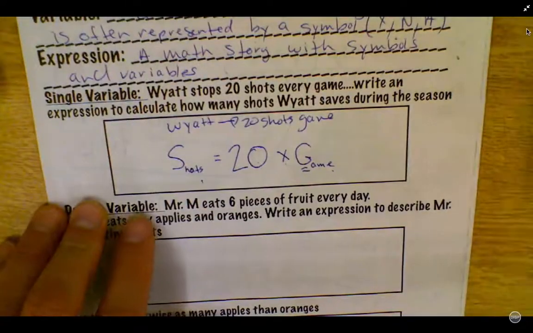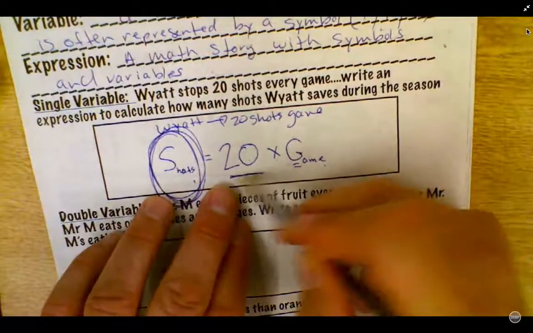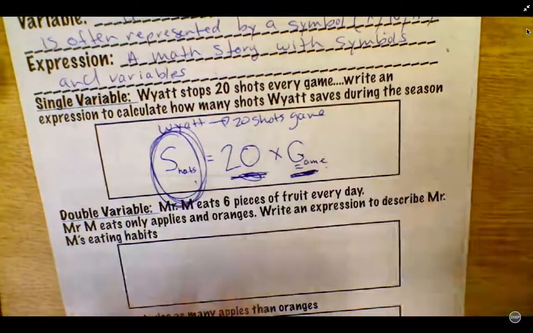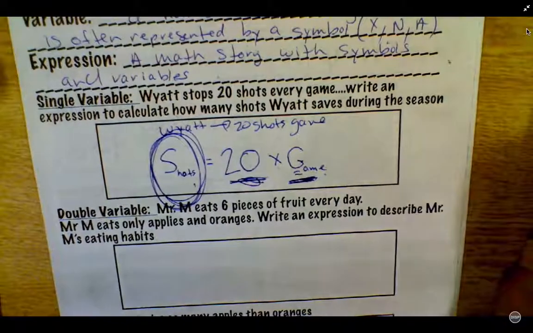So this is how you solve a single variable expression. Usually we're looking for some total. We have some kind of constant, and we multiply that by the variable which will change. We don't know what that is. We have to write this. Writing an expression like this is one of the things the kids will have to do. And I'll tell a story similar to the one above.